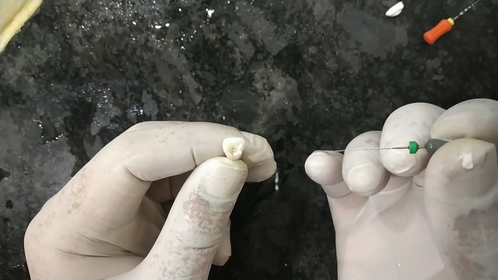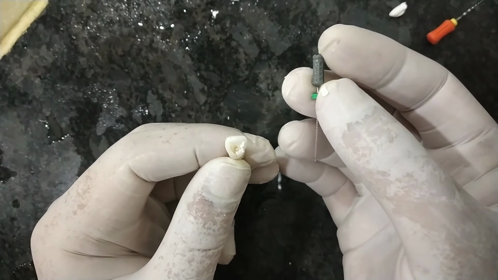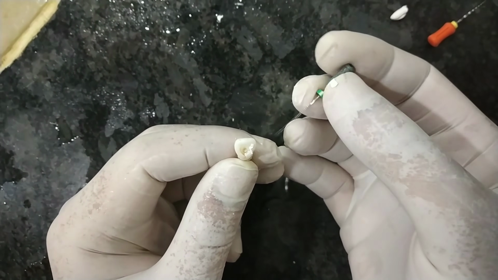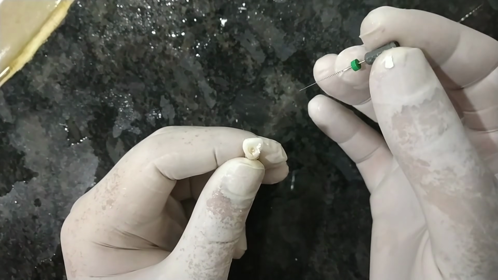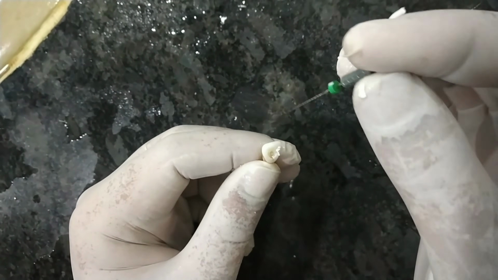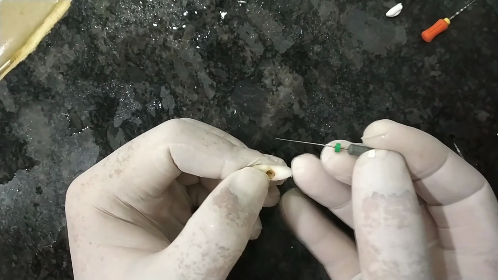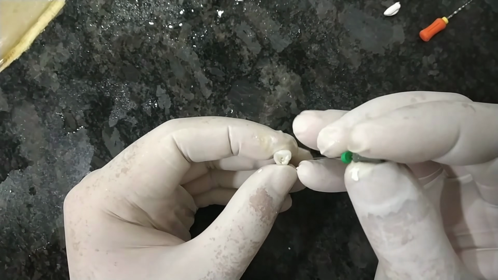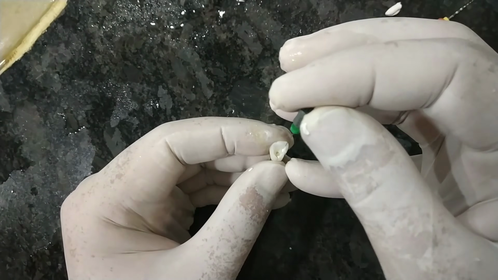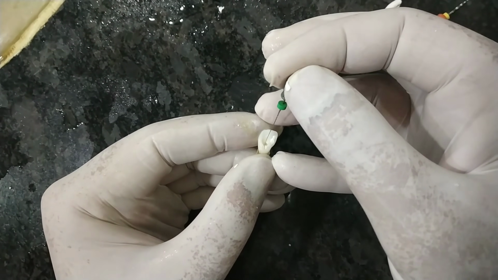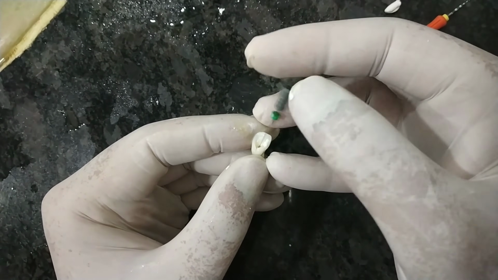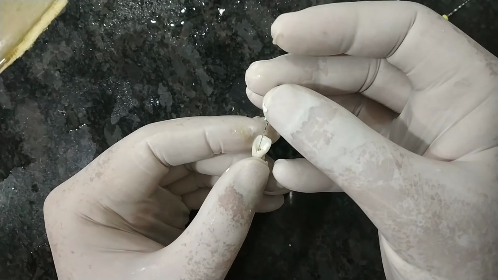So this access opening has been done, and as you all know, this is K file number 8, just to check the patency of the canal. I told you in the video there should be straight line access, so this file should go straight into the canal. What I am doing is seeing whether the access opening is done or not. We take the file like this and insert it into the canal a little bit with the watch winding motion.